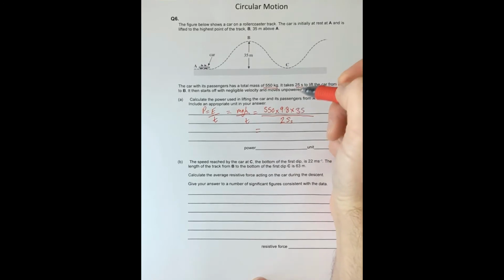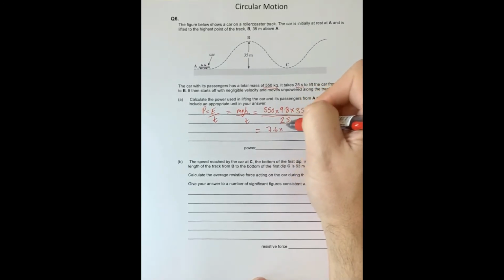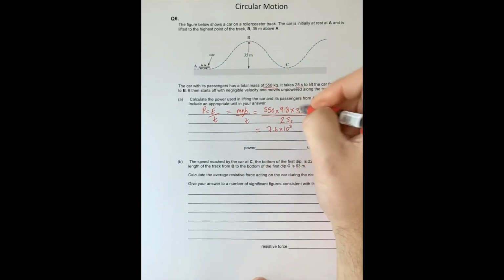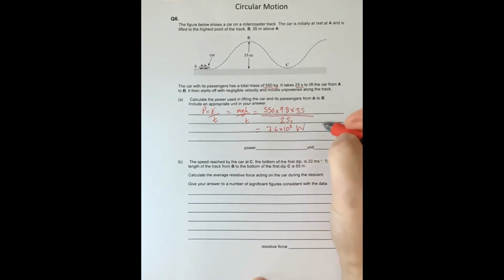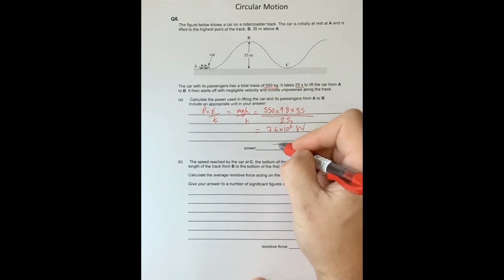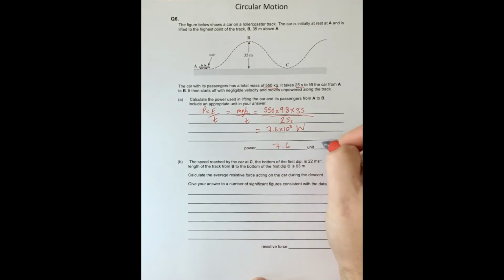So that comes out as 7.6 times 10 to the power 3 watts. But what I could do is replace that with a prefix, so 7.6 kilowatts, 7.6 thousand watts.